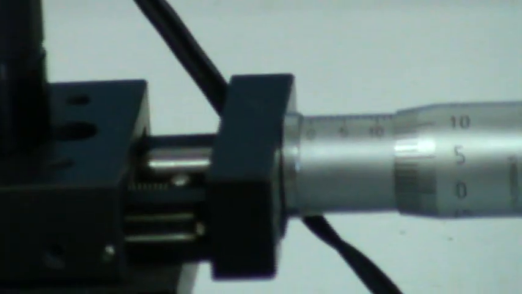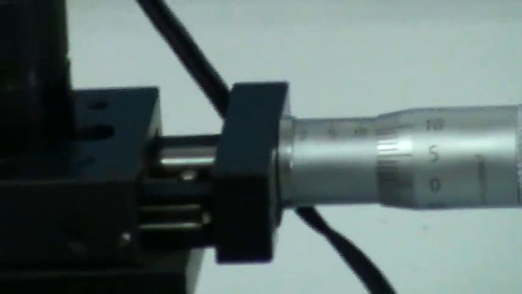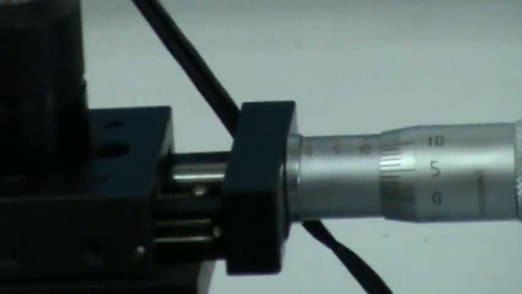Now use these two screws. Now we try to focus this laser beam, and we see that there is a variation in intensity.